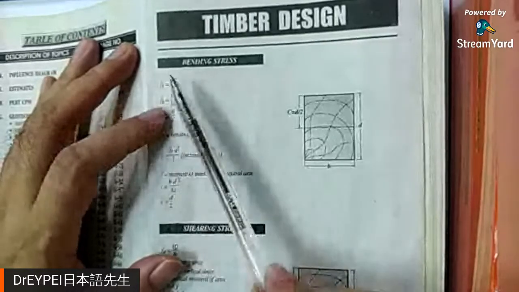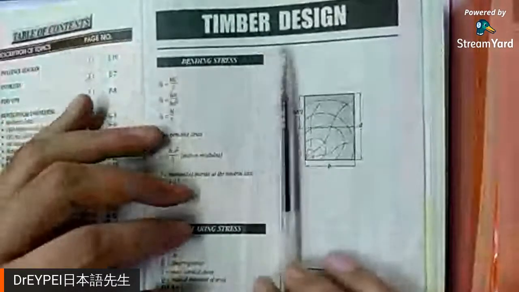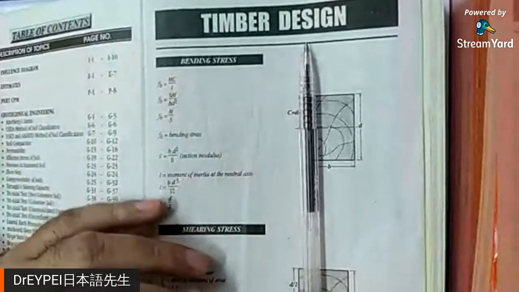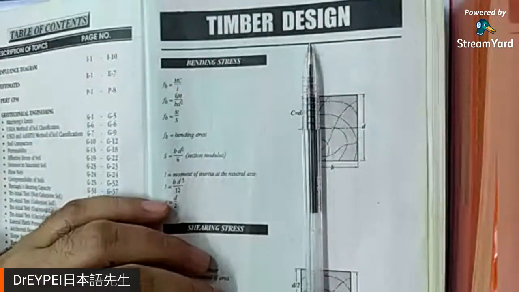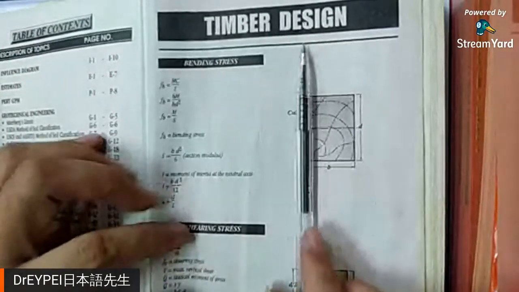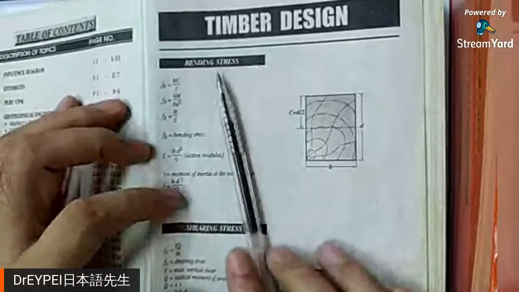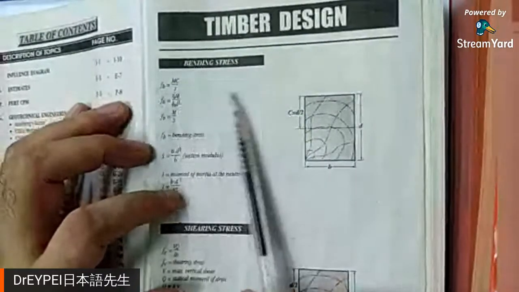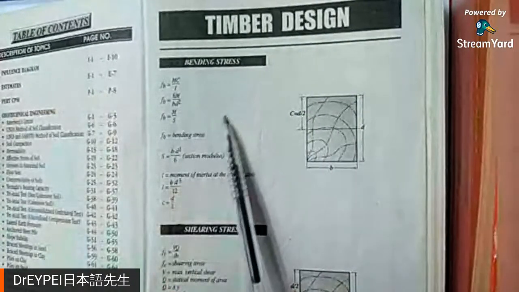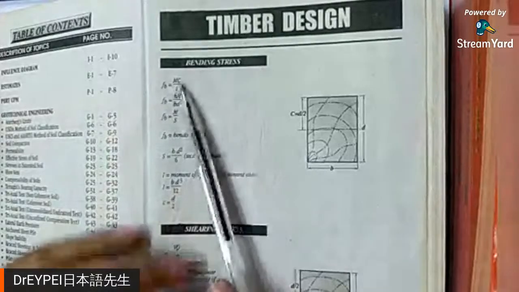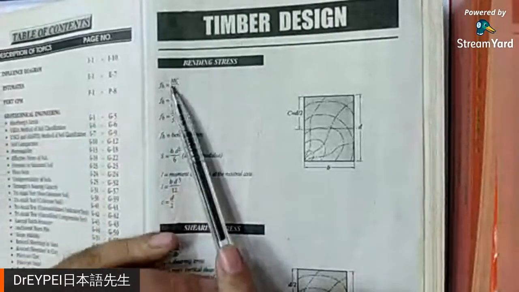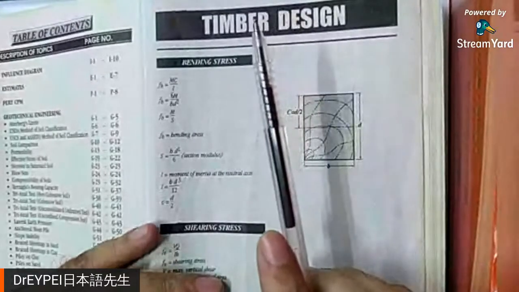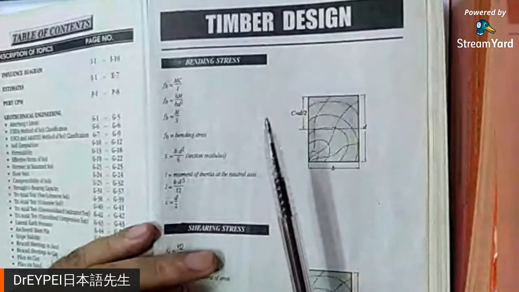And what is M? The most learned variable in your structural engineering major courses. Every time we talk about structural engineering, M will come up. And what is M? M is the moment. This is the moment. Okay, it is moment. Okay, so let's go further.